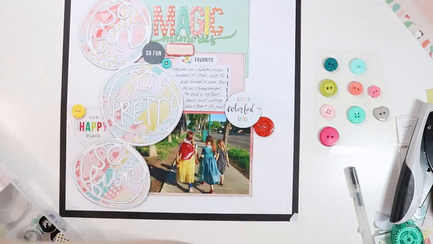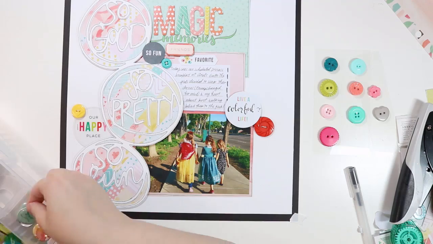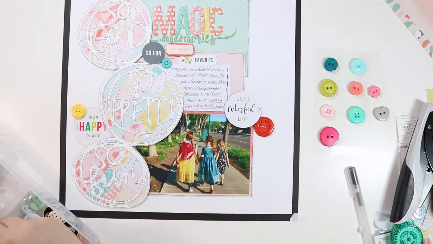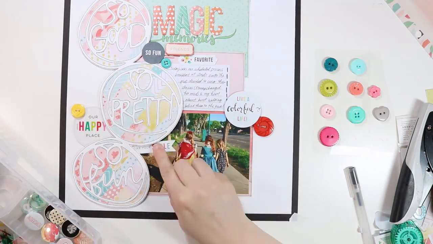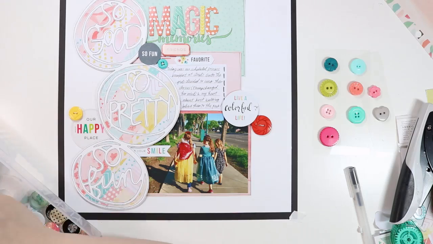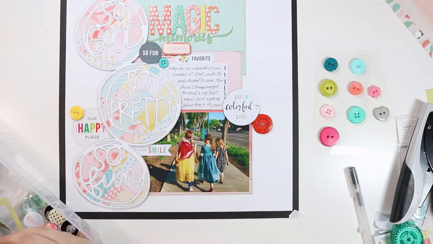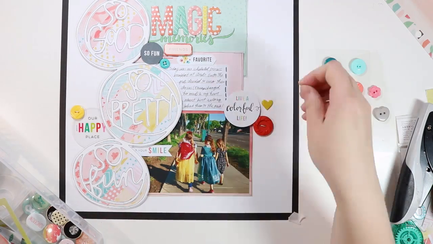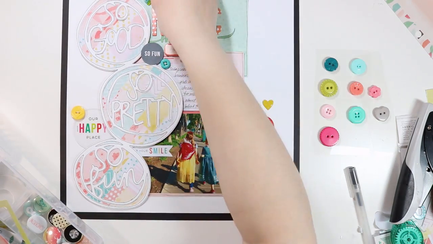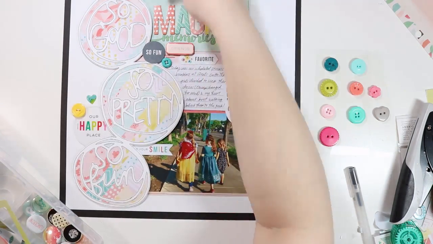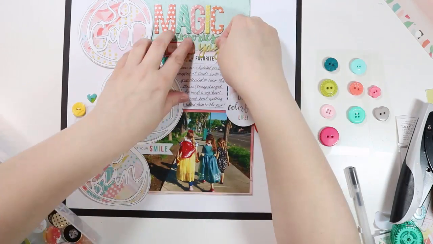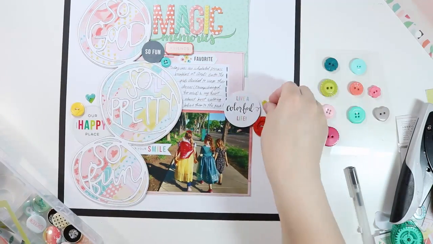So I'm looking at the puffy stickers, trying to see if there's anything there that I want to add. And I do end up pulling off a little heart. Oh, I will end up adding that word smile, but not where it is right now. I'm going to move it up to the top above the title. Okay, so I guess I just now put that little heart on the puffy sticker. I thought about adding some of the other puffy sticker hearts, but they just didn't look right.